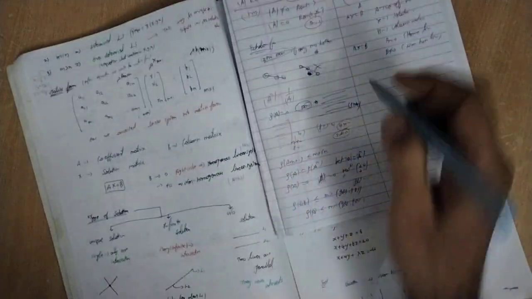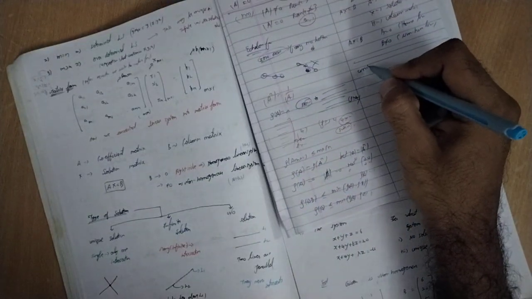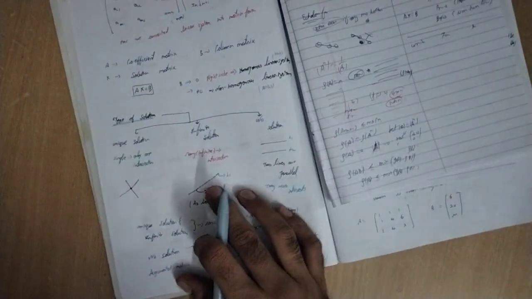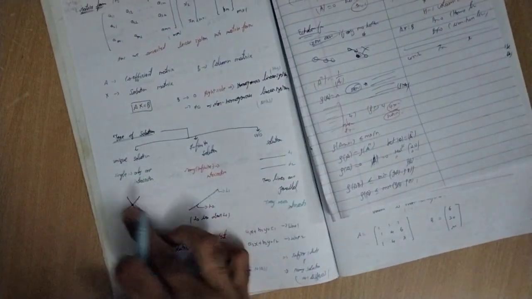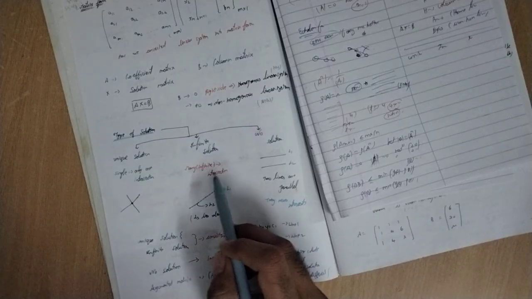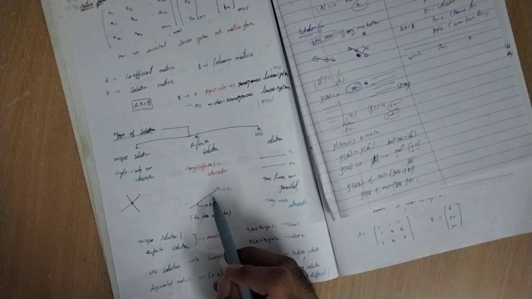So next thing, there are three types of solution: one is unique solution, infinitely many solutions, and no solution. Unique solution means just one intersection. Whenever it's about infinite solutions, you can see line 1 and line 2 will just overlap each other.